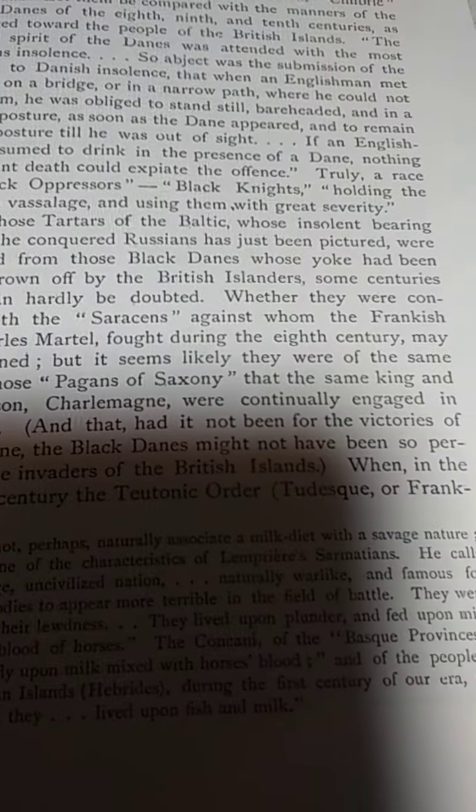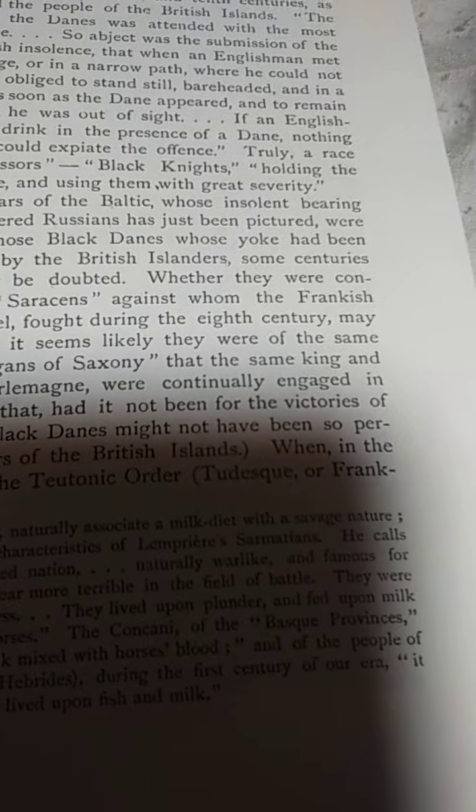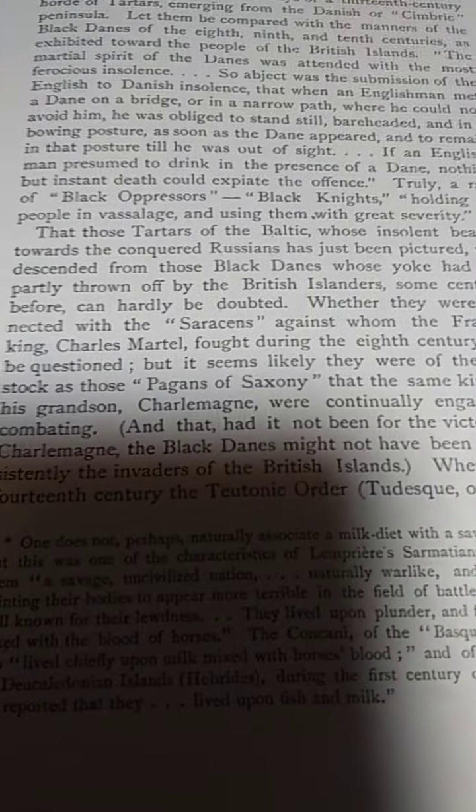Whether they were connected with the Saracens, blacks, against whom the Frankish king Charles Martel fought during the 8th century, may be questioned, but it seems likely they were of the same stock as those pagan Saxons with whom the same king and his grandson, Charlemagne, were continually engaged.